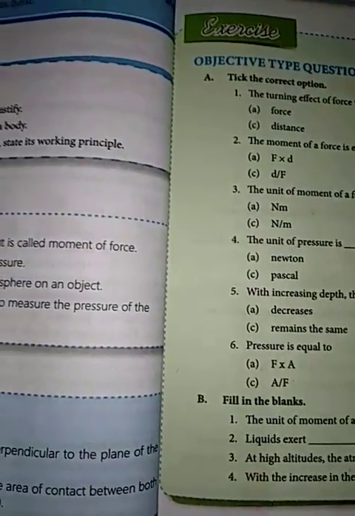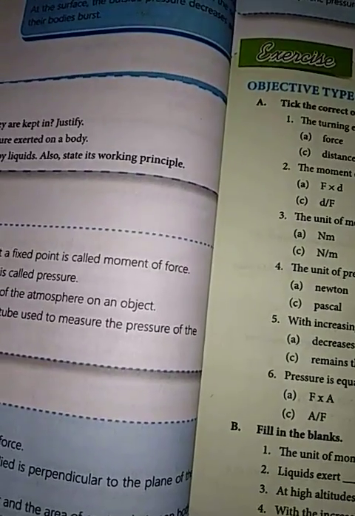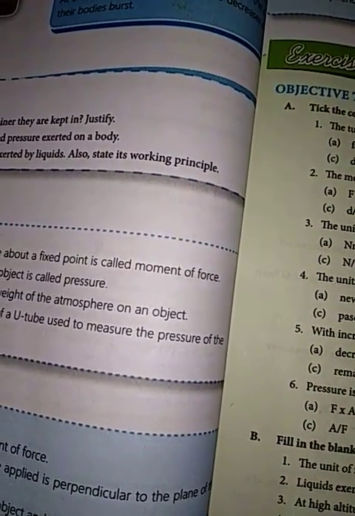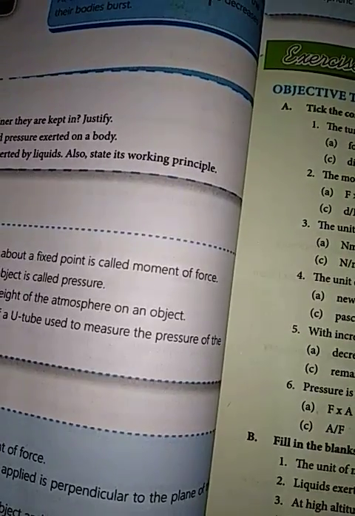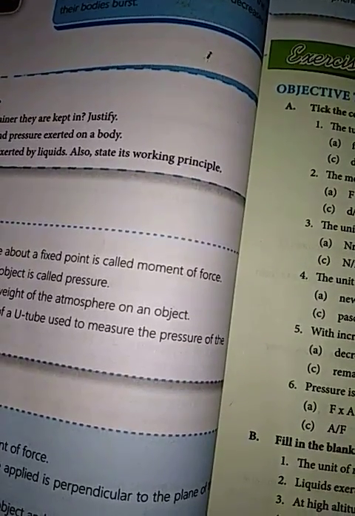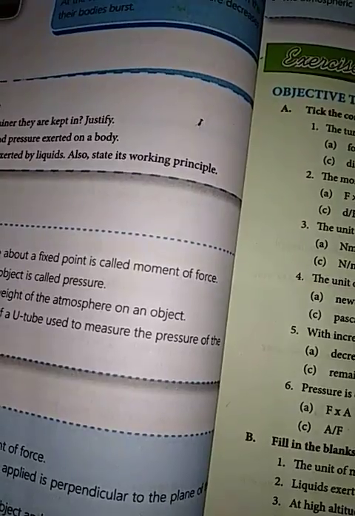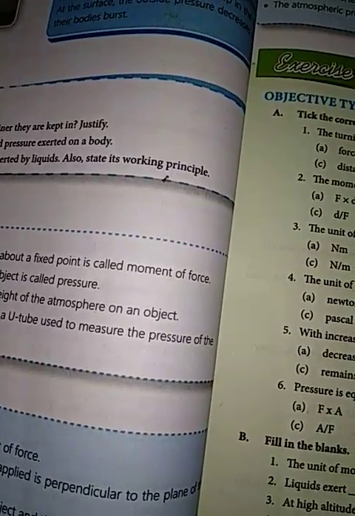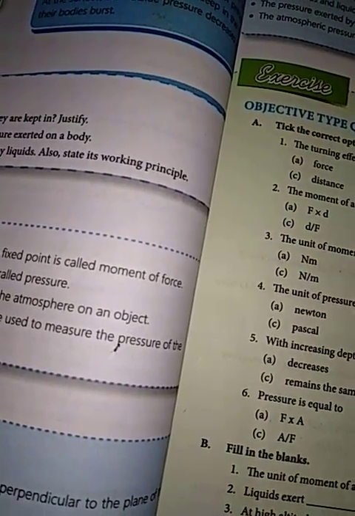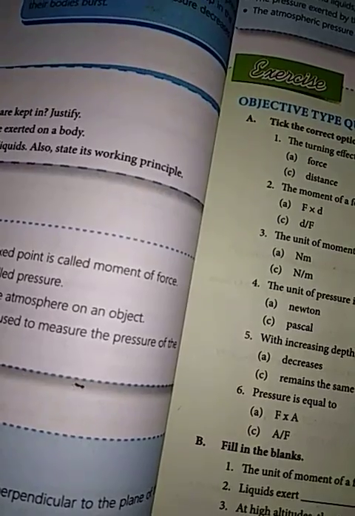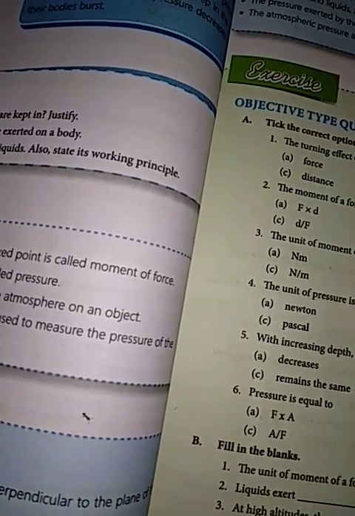So this is all about the chapter force and pressure. We discussed pressure, the movement of force, pressure exerted by liquid, pressure exerted by gas, and the various applications of the pressures exerted by liquid and the atmospheric pressure. So with this completes your chapter 3, force and pressure.